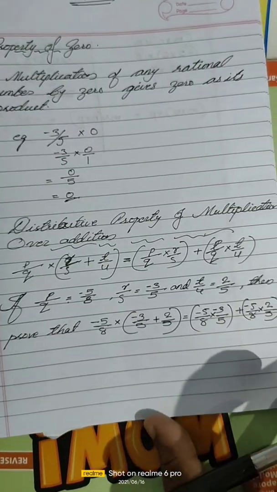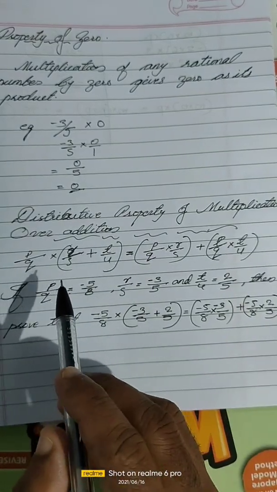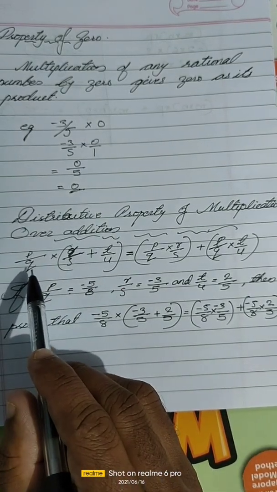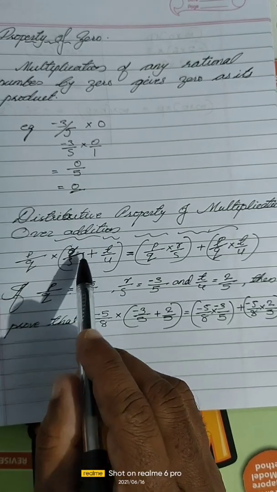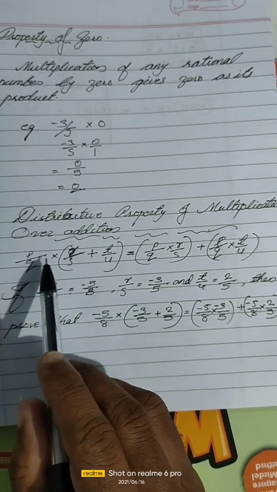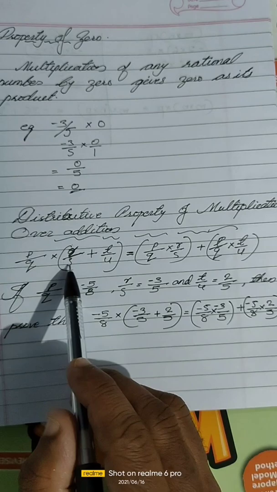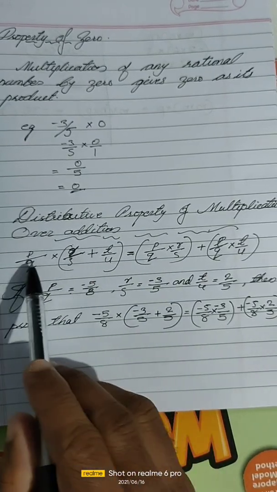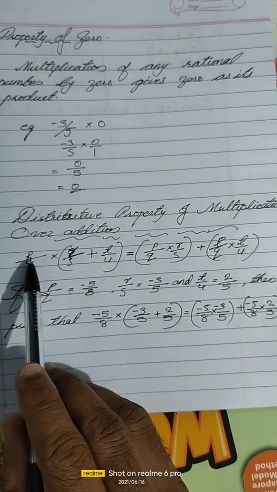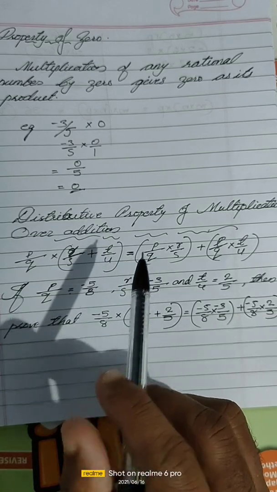The next and last property is the distributive property of multiplication over addition, and over subtraction also. Here multiplication is distributed over addition. Here you can see P upon Q into (R upon S plus T upon U) is equal to P upon Q into R upon S plus P upon Q into T upon U. Here the first number is multiplied by the second number and then by the third number, and in between plus. So this is called the distributive property of multiplication over addition.